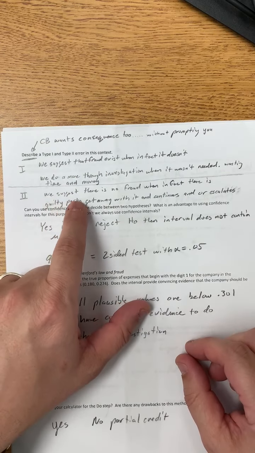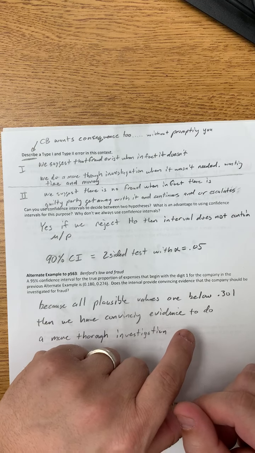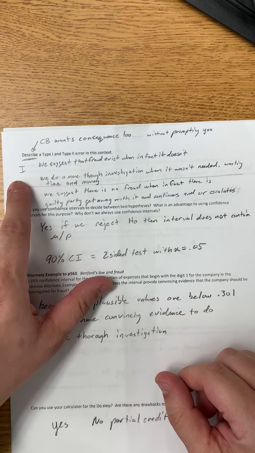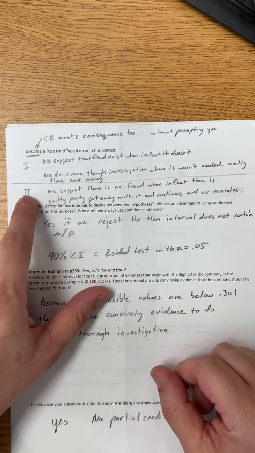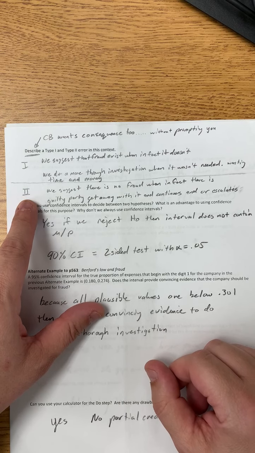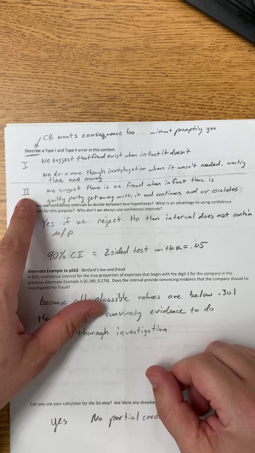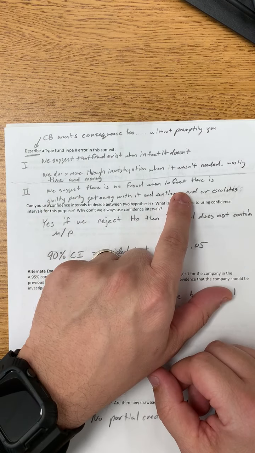A type 2 error is that we suggest there is no fraud when in fact there is. This one we reject when we shouldn't have. This one we fail to reject. And instead of the word to, a lot of times we'll write the Roman numeral, fail to reject. That's what's happening. But that's not describing it. Describing it is we suggest there is no fraud when in fact there is.